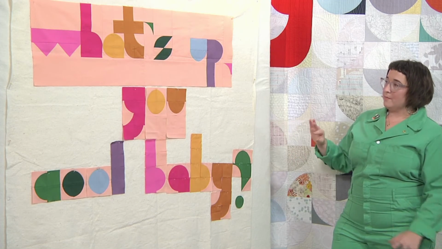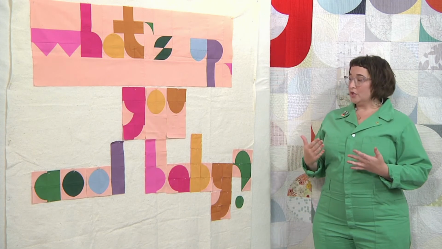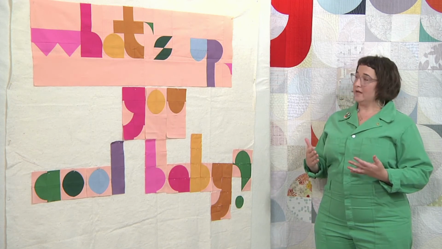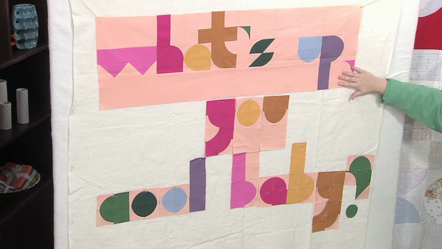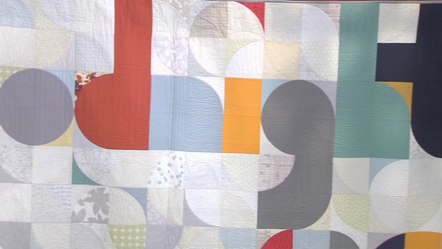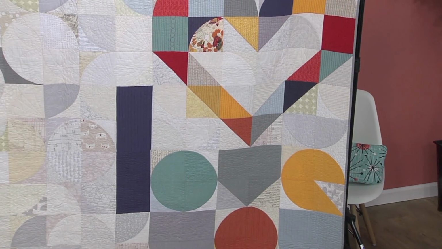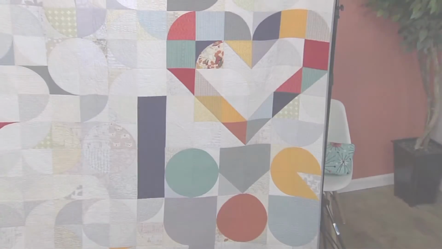When it comes to the background of these quilts, you have some choices to make. So you could completely fill in all your negative space with a single background fabric like I've done here, or you could use it as an opportunity to include more piecing and more design elements. In this quilt, every square that's not part of a letter is a drunkard's path, and I did that just to add more interest and movement. So these letters are really simple to put together. They're really bold, graphic, and fun, and I hope you'll try some in one of your quilts.